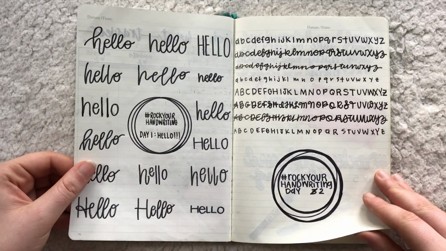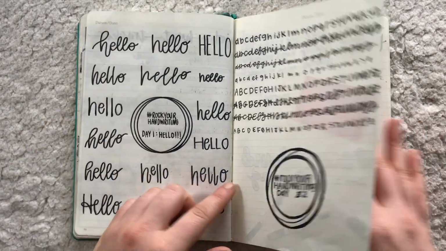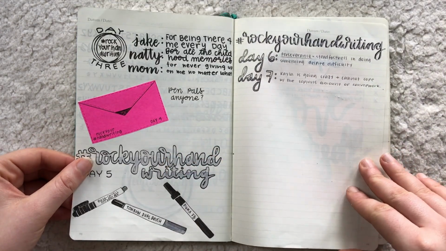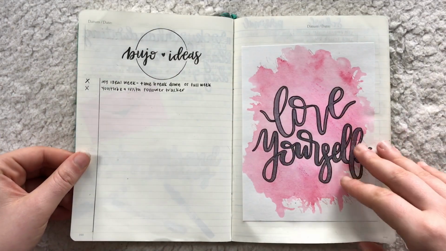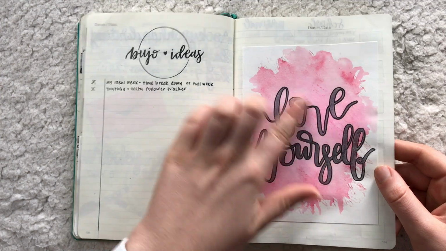These are some of my hashtag rock your handwriting challenges, day 1 and day 2. Some more rock your handwriting. Bujo idea spread or collection here, little watercolor quote.